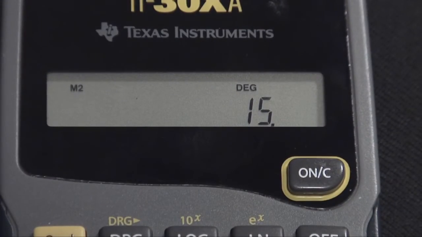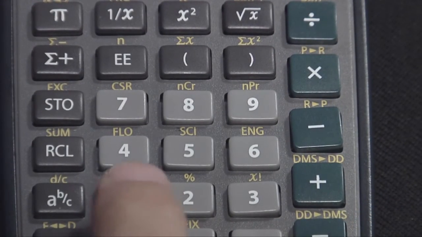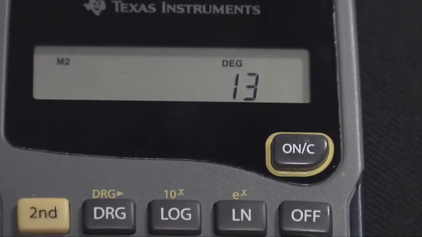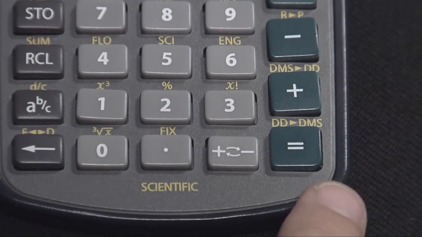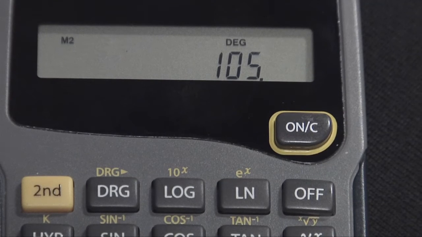Notice the screen doesn't change any, but now when I enter my r value, which is probably really your x value, let's use 13 in this case. I see the 13, so I haven't gotten the combination yet. I need to go ahead and hit equals, and the combination of 15 items, choosing 13 of them, is 105. There's 105 ways to choose 13 items from a set of 15.